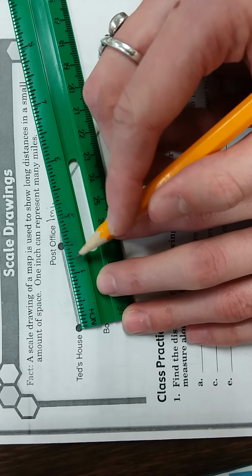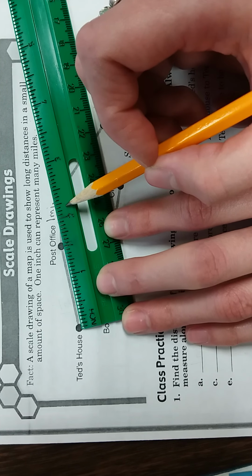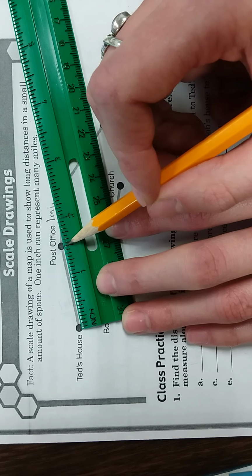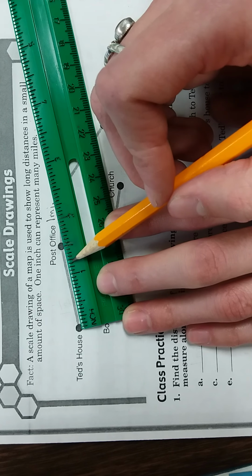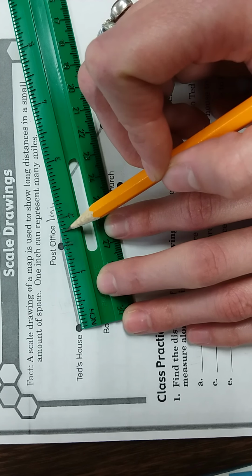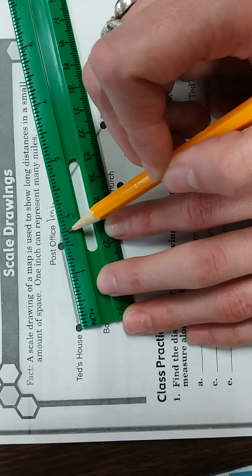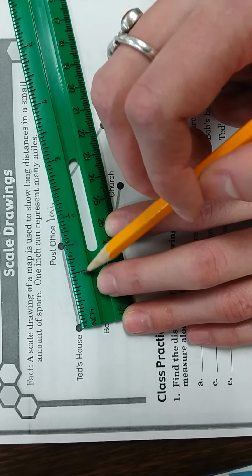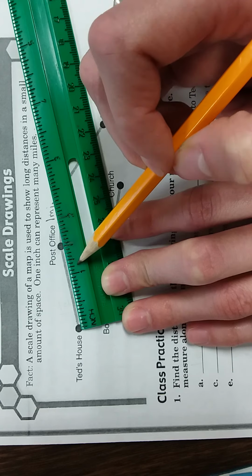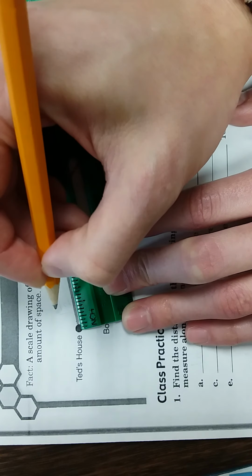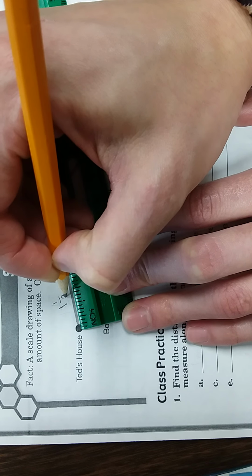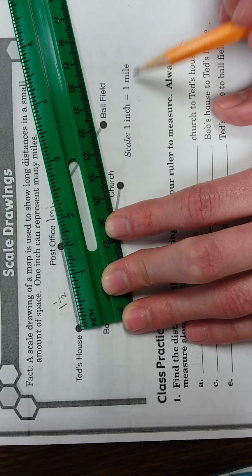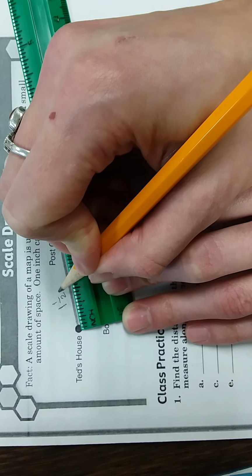So if the 1-inch lines, 1 inch, 2 inch, 3 inch, are the longest lines, our second longest lines, usually not all rulers have this, are the 1/2 inch. Our third longest lines are the 1/4 inch or the 3/4 inch lines. This one lands on the 1/2 inch. We're not going to write 1/2 inch here though, because we have 1 full inch plus another 1/2. So it's actually 1.5 inches in that distance, but we know from our scale that 1 inch is equal to 1 mile, which means that this is 1.5 miles.